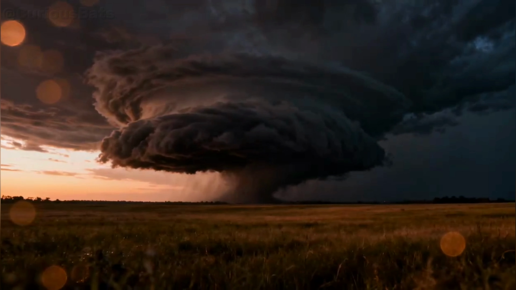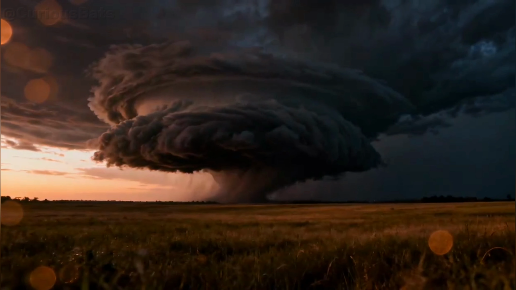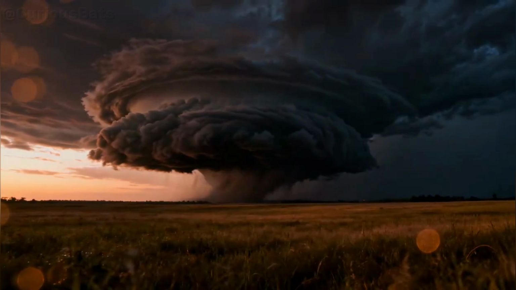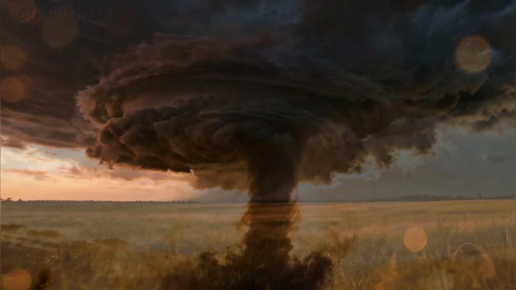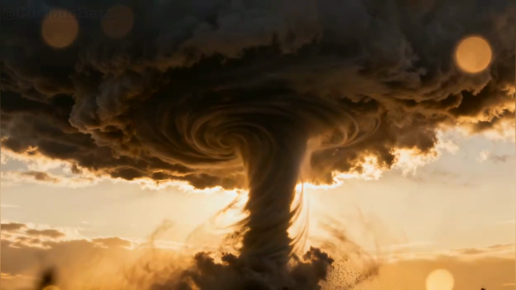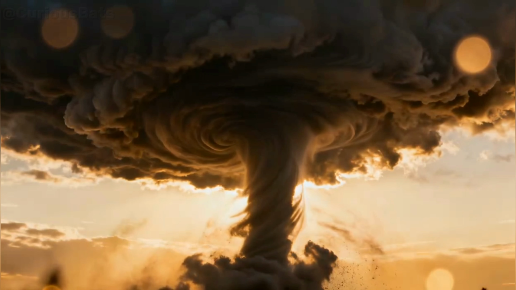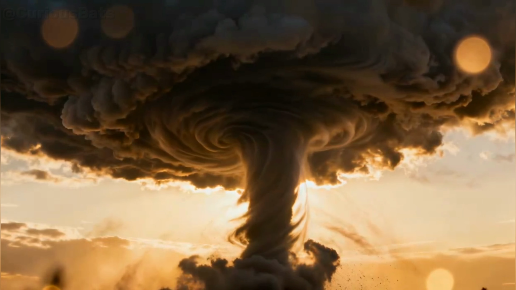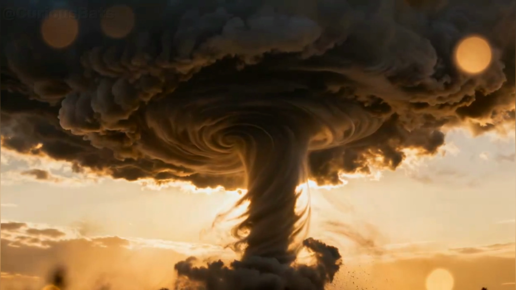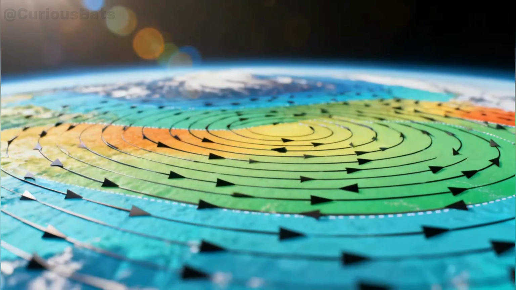Imagine looking up at the sky and seeing a massive cloud slowly rotating while the wind begins to intensify. The air changes temperature and the atmosphere feels charged with energy. This is how one of nature's most powerful phenomena begins. The tornado. Tornadoes do not appear out of nowhere.